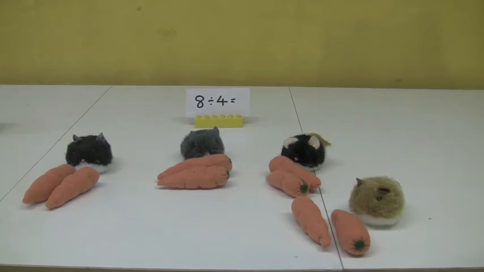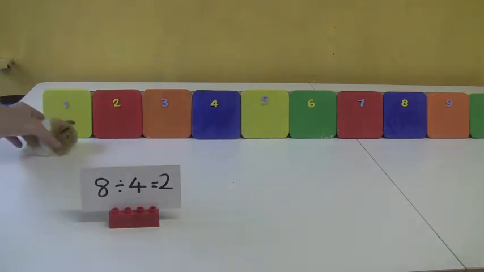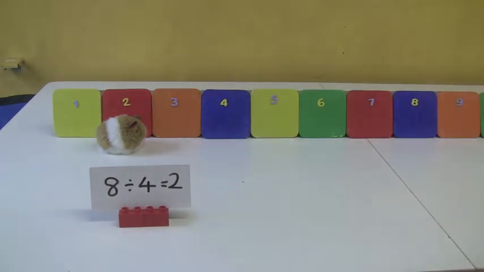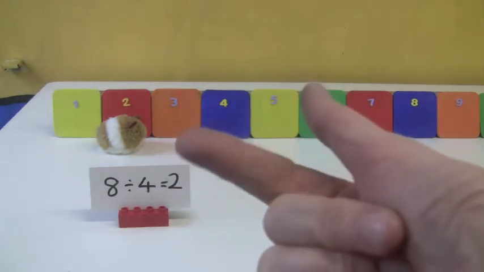Let's try that on the number line. 8 divided by 4 equals 2. I'm dividing by 4, so I'll count in 4s until I get to 8. 4, 8. And I've landed on number 2. The answer is 2. Let's just check that on our fingers. I'm going to count in 4s until I get to 8. 4, 8. The answer is 2.